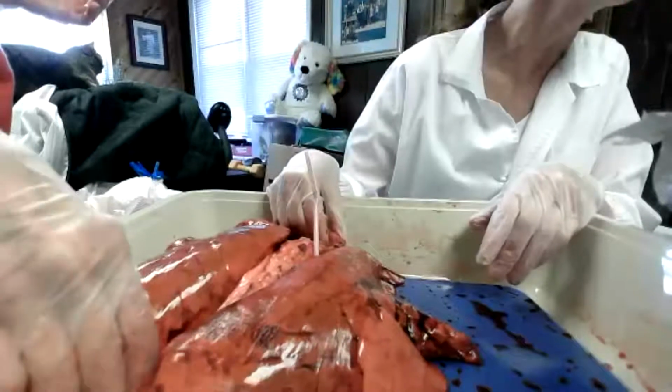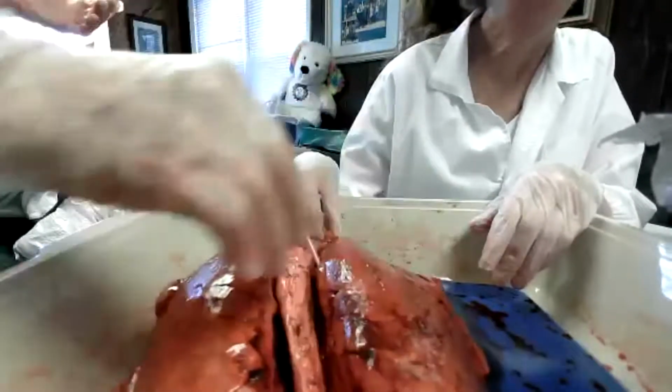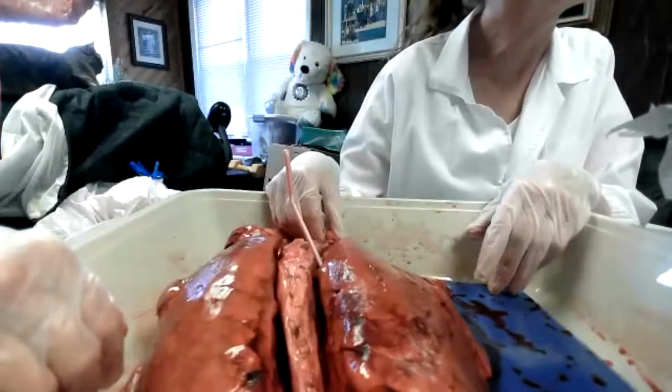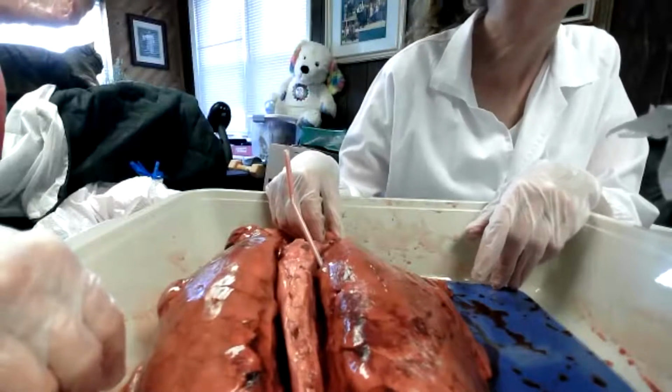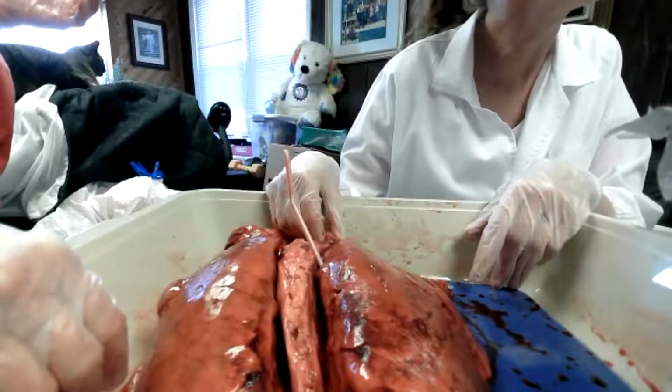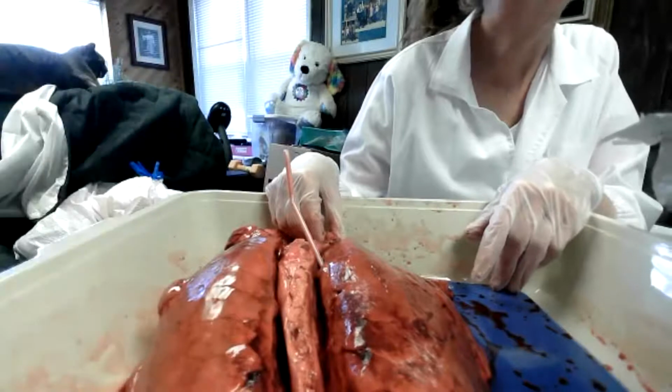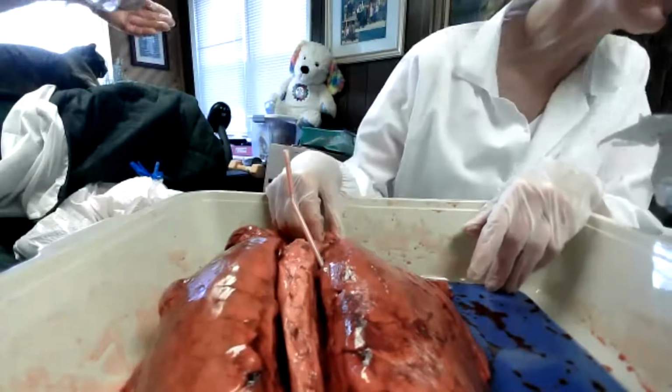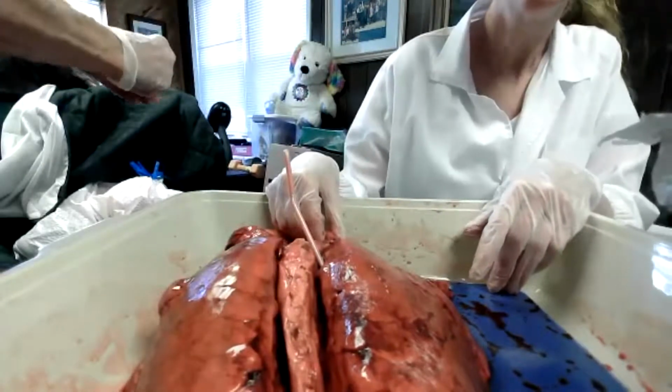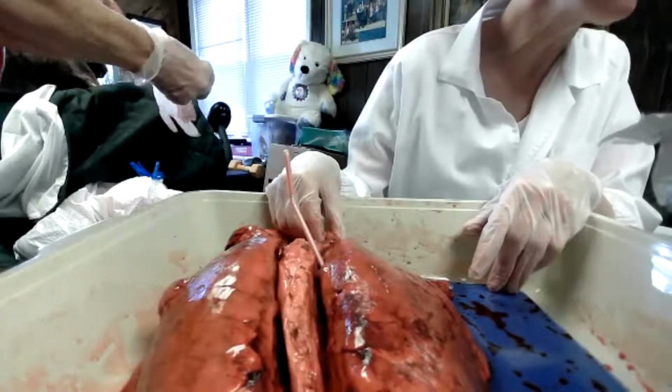Actually, I don't know what specifically about lungs. I told my mom the other day that when I actually got lungs, they had to say that I was doing it for research, or they would not give them to me. Wow. So there's something specifically about lungs, I don't know what it is, that you have to be approved to take.